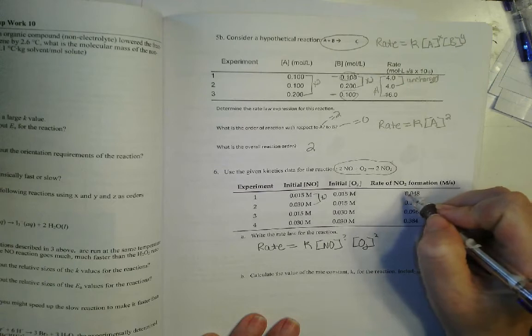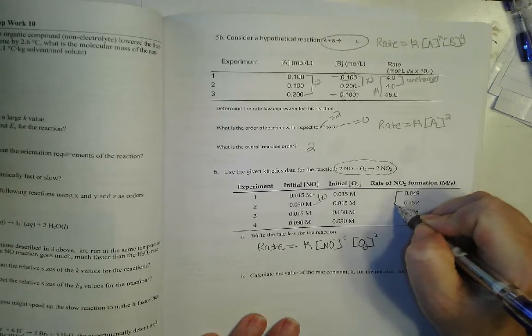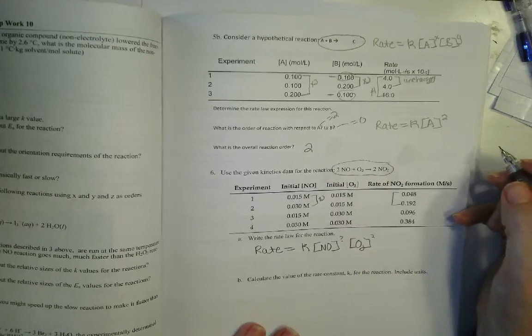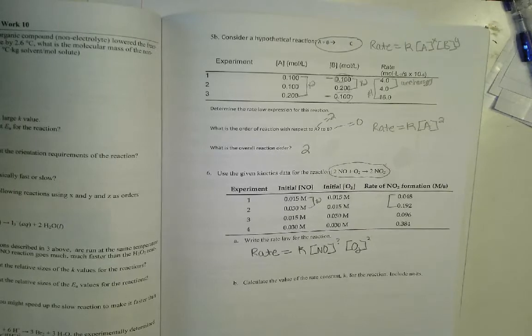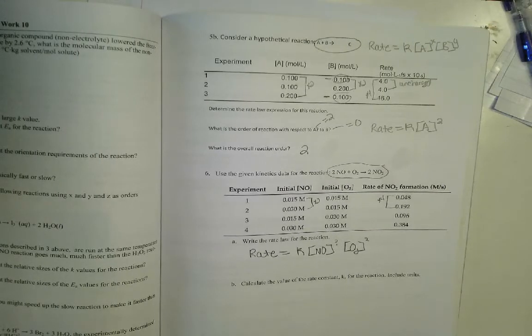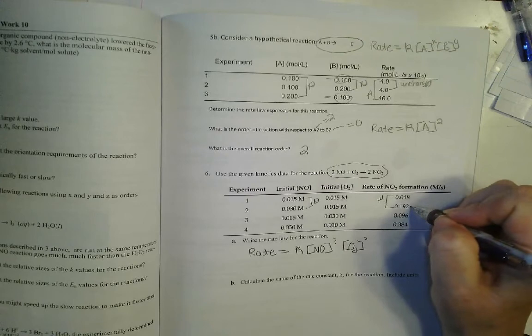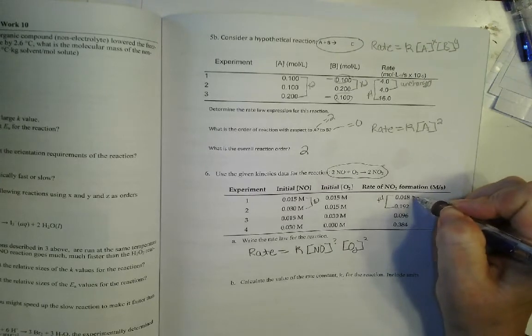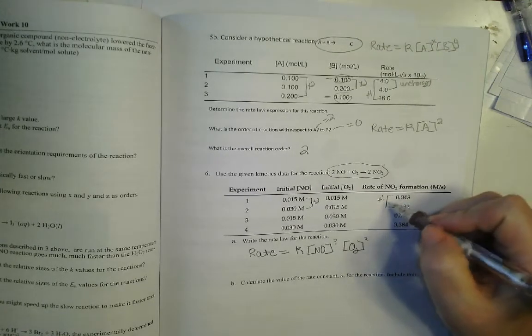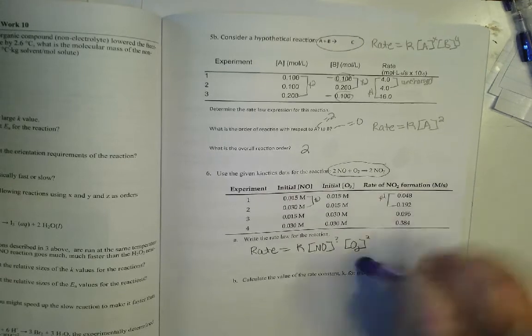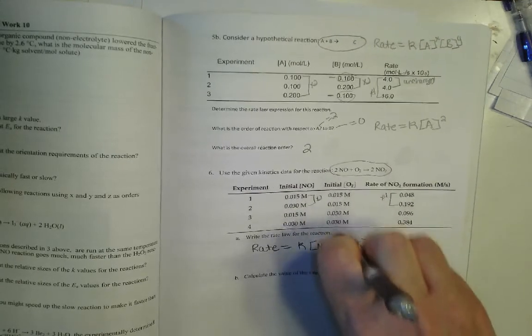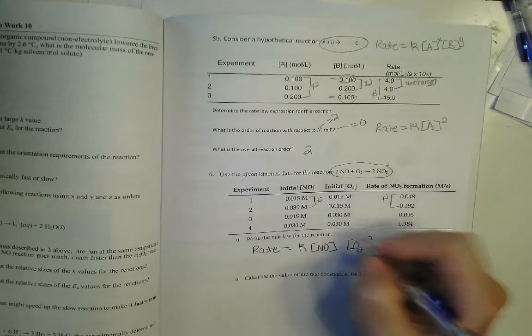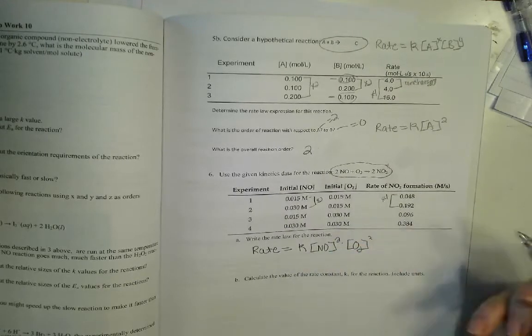So what happens to my rate? And if you put that in your calculator, what you want to do is always put the large number divided by the small number. So you kind of put it in flipped and you get 4 times, okay? So that means that my nitrous oxide is in the second order, okay?